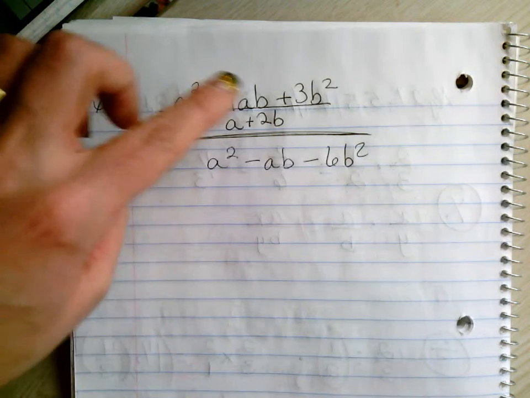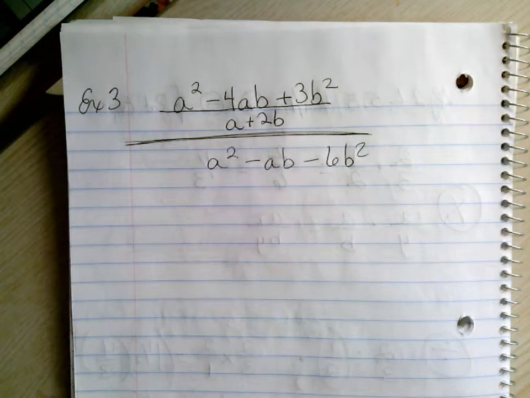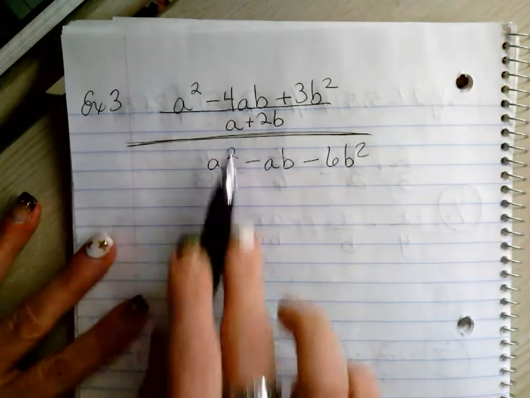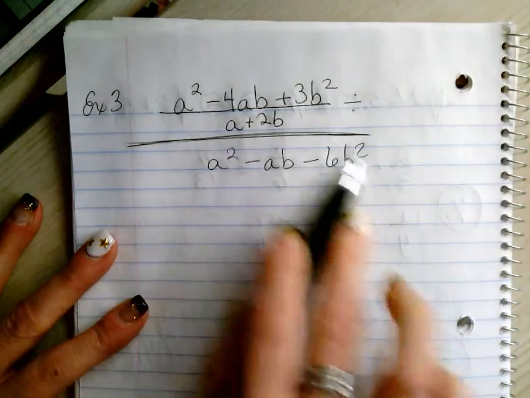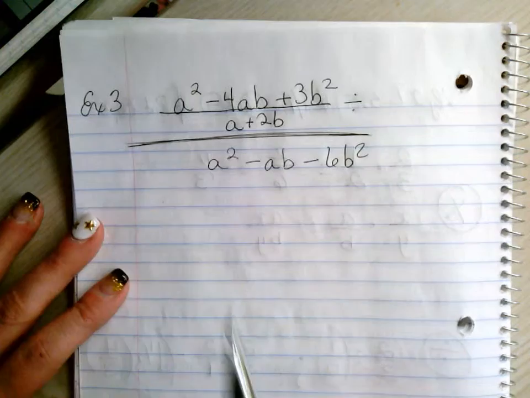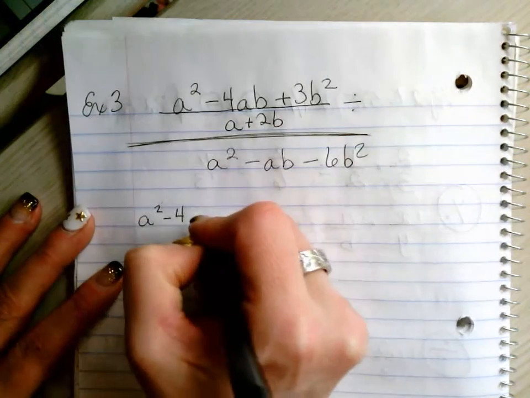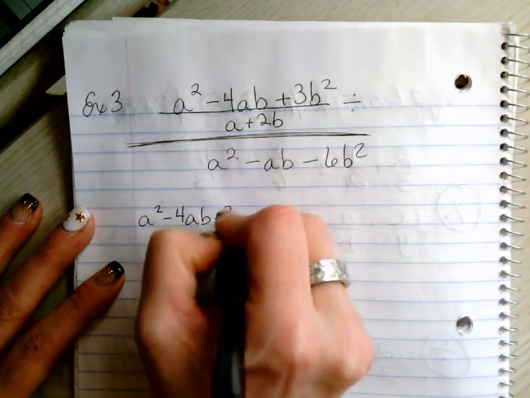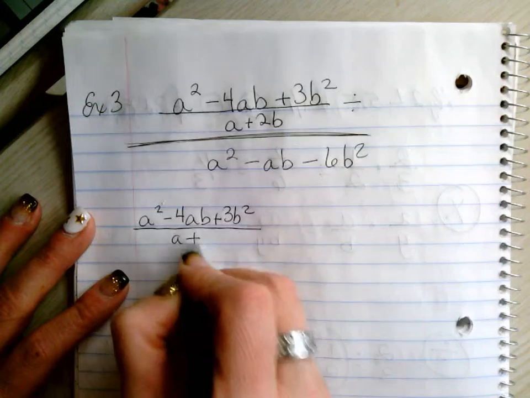A squared negative 4ab positive 3b squared over a plus 2b. Okay, beautiful. So if I were to write this the long way, it would be this divided by this over 1, right? But you can't divide by a fraction, so you are going to multiply a squared minus 4ab plus 3b squared over a plus 2b.